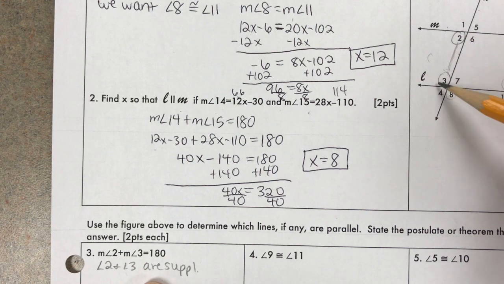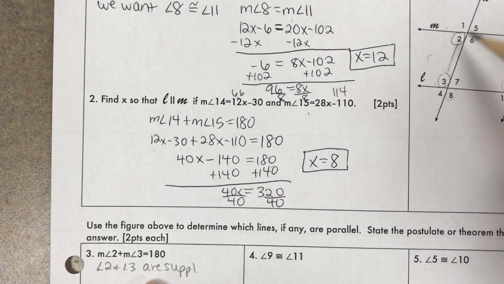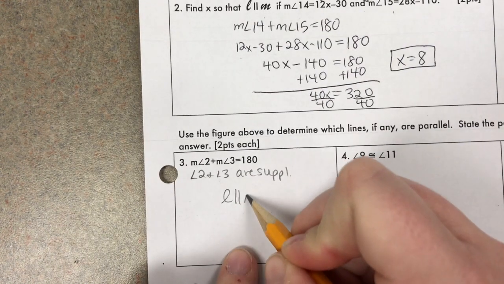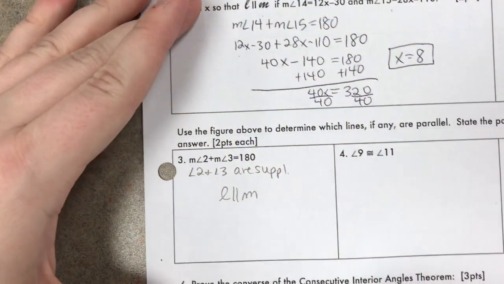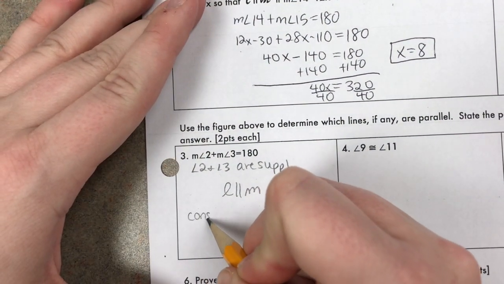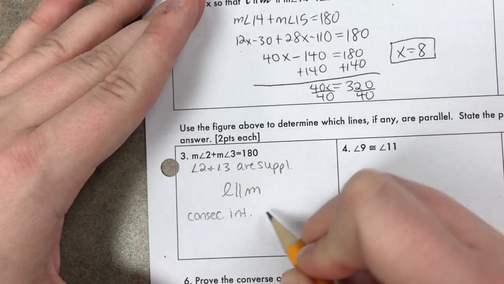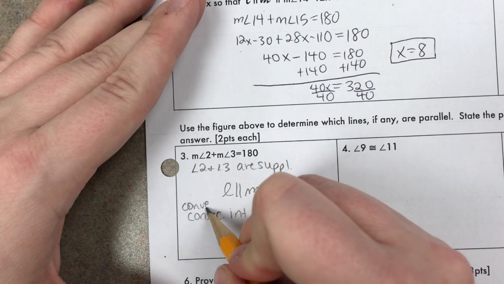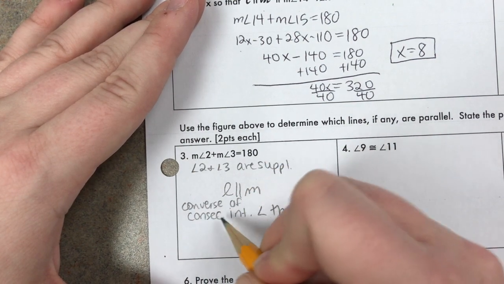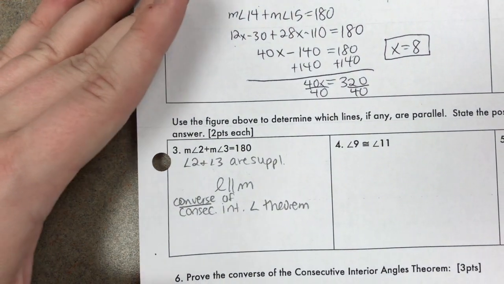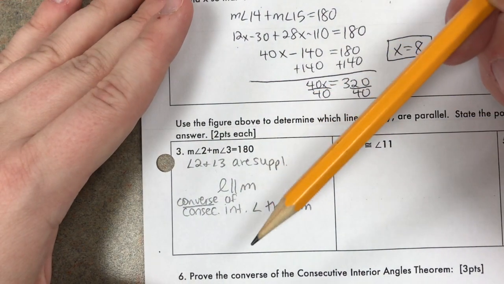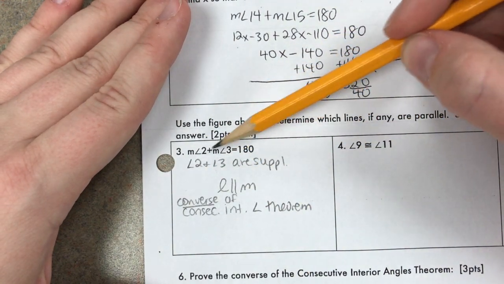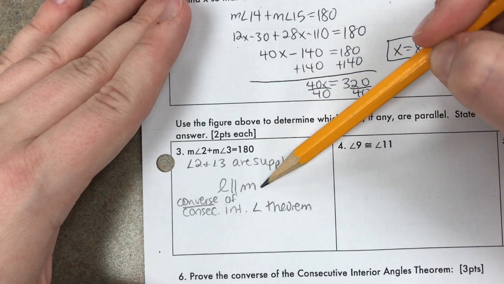So I can tell that L and M, because those are the two lines that help form these angles, and line N is the transversal, I know that L is parallel to M. Okay? And what I can cite is the consecutive or same side interior angle theorem's converse. So I should say converse of. I was going to put it at the end, but let's put it at the beginning. The converse of the consecutive interior angle theorem, or same side interior angle theorem, because we were given same side interior angles supplementary, so we can conclude parallel lines.